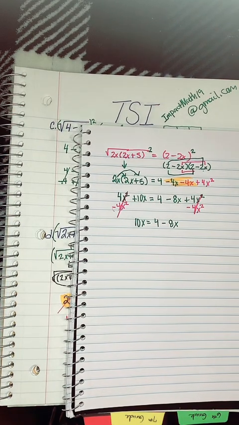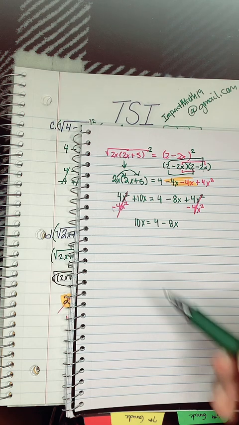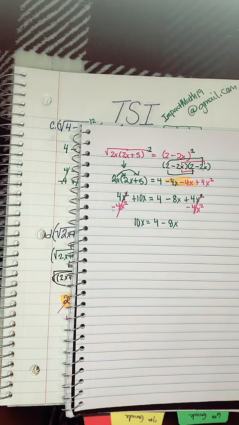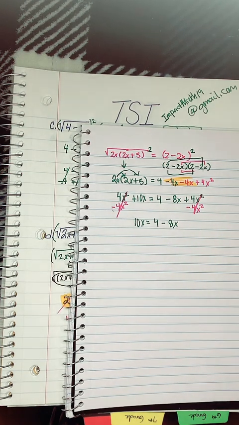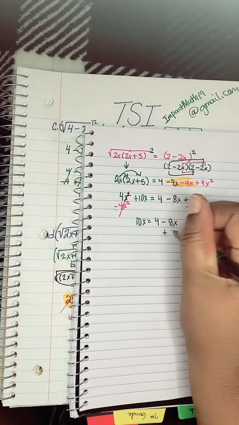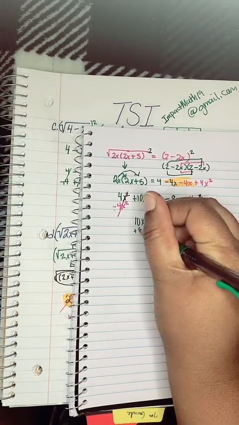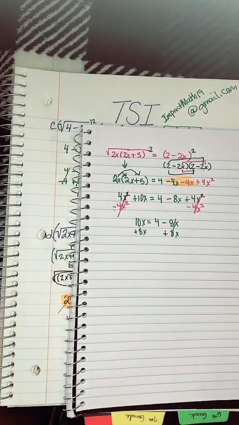All right. What do we do next? Somebody drop it in the chat. Now add the 8x. Good. How do I move the negative 8x? Add. Yes. We're going to add 8x to both sides. Beautiful. Perfect.